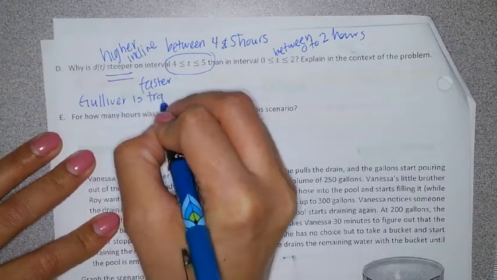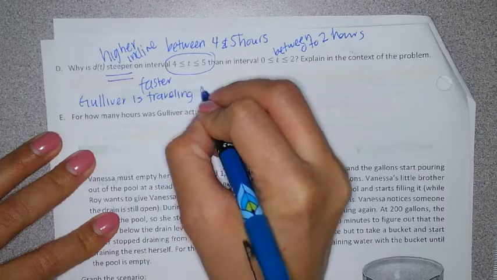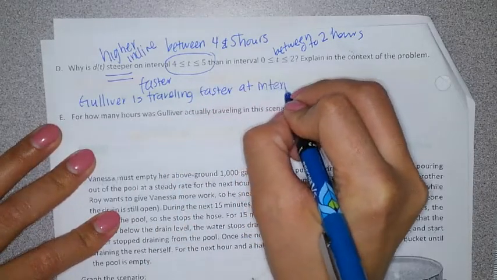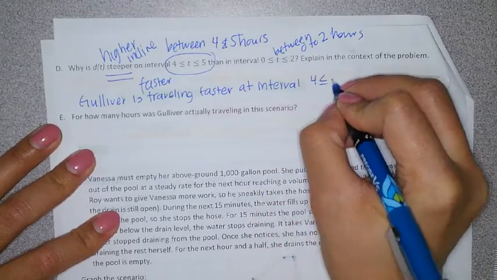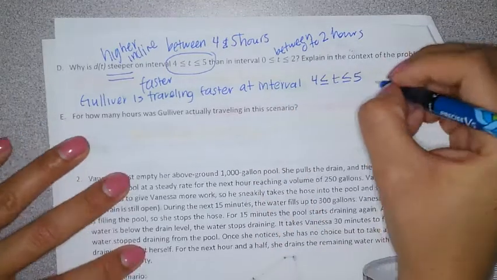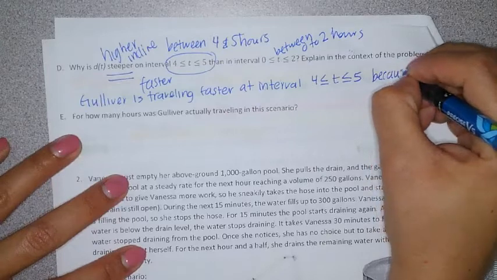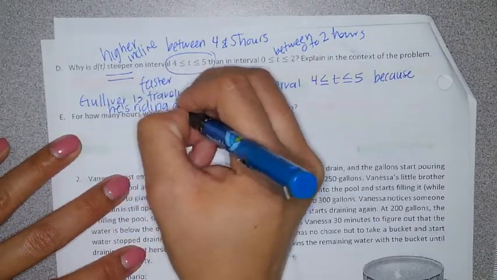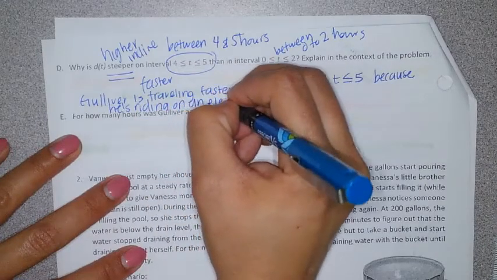Gulliver is traveling faster at interval 4 to 5 because he's riding on a bike. He's riding on an electric bike with his friend.